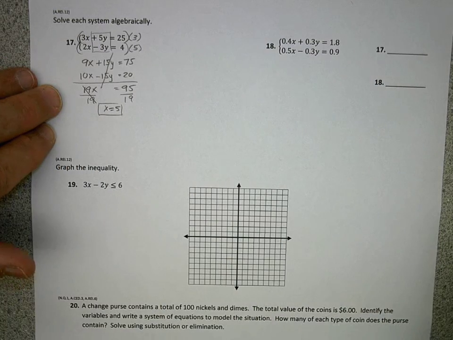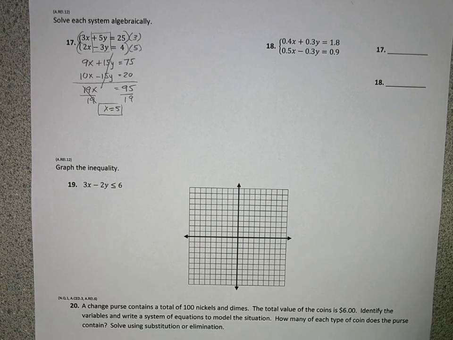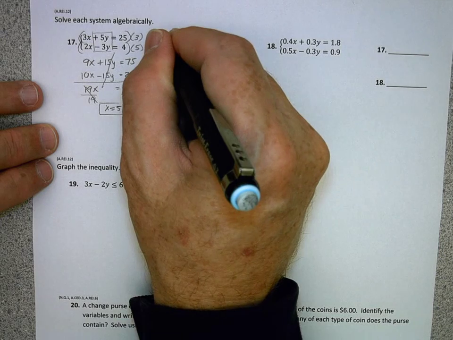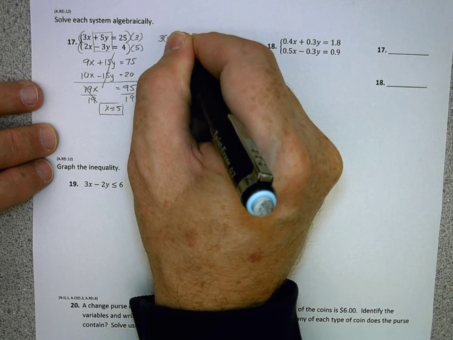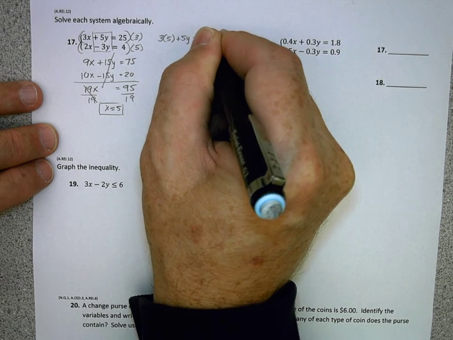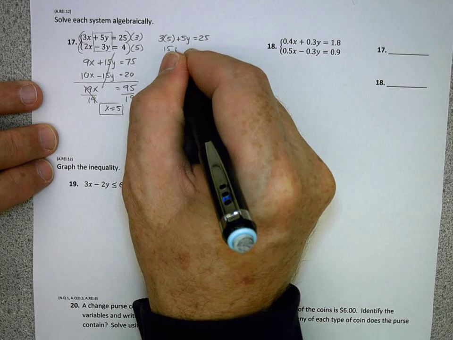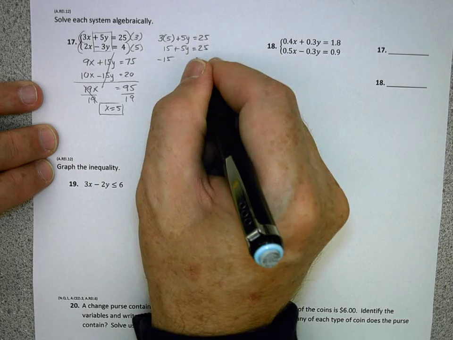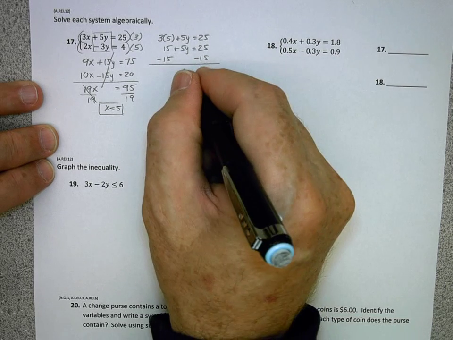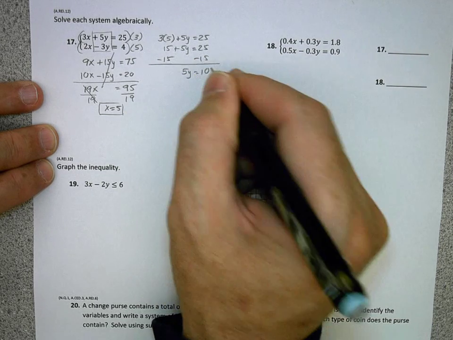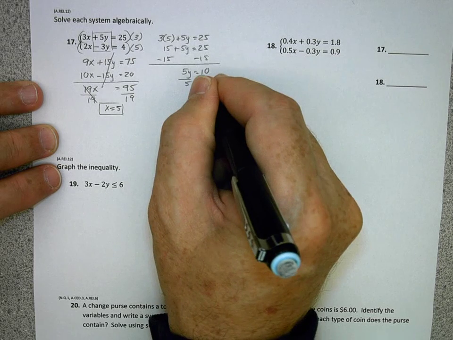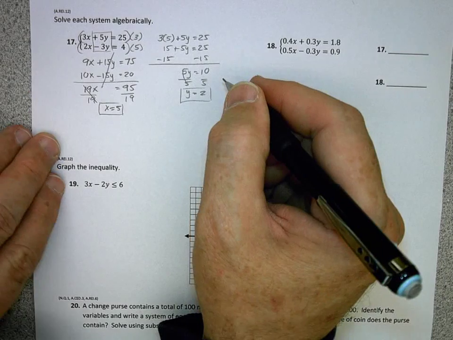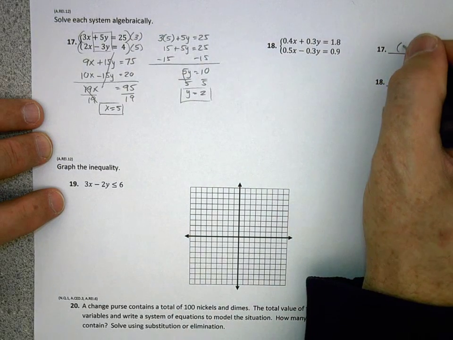So now what we're going to do is plug that back into one of these equations. So let's plug it into the first one. So 3 times x, or 3 times 5, plus 5y equals 25. So that's 15 plus 5y equals 25. Subtract 15, and we end up with 5y equals 10. So divide by 5, and we have y equals 2. And so our answer is 5, 2.